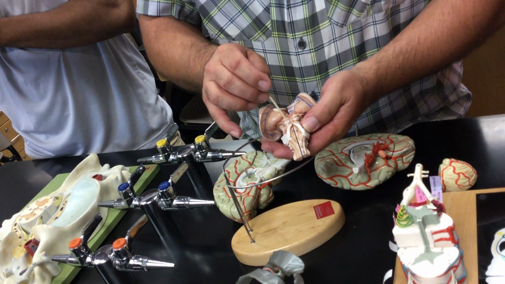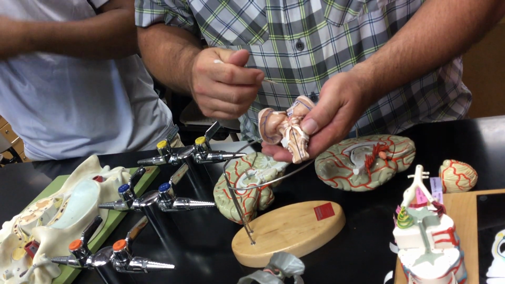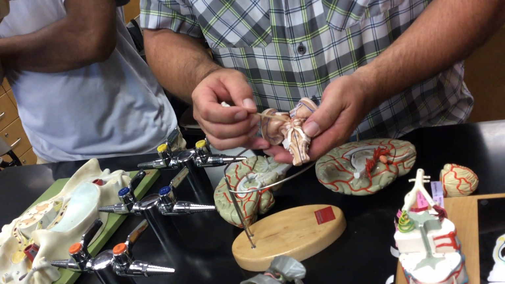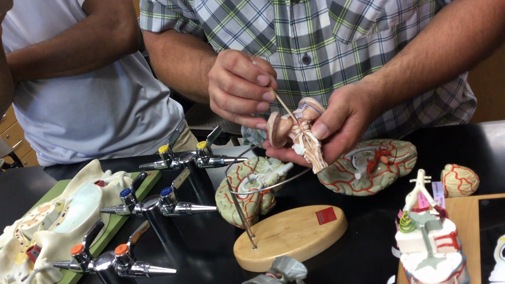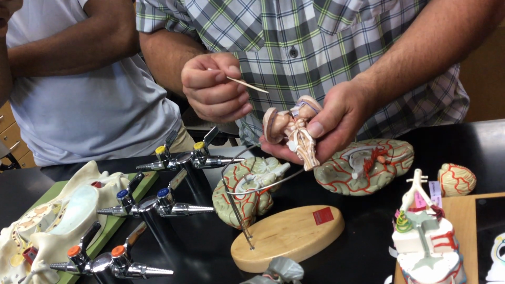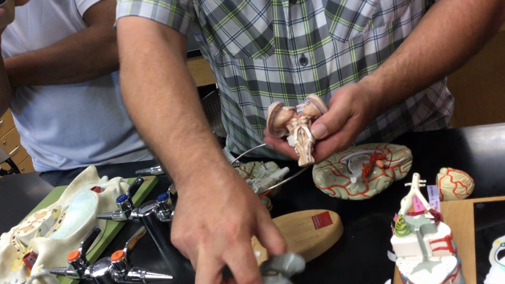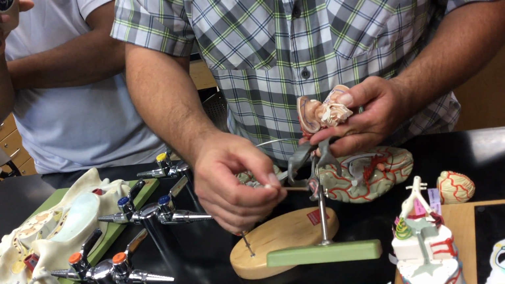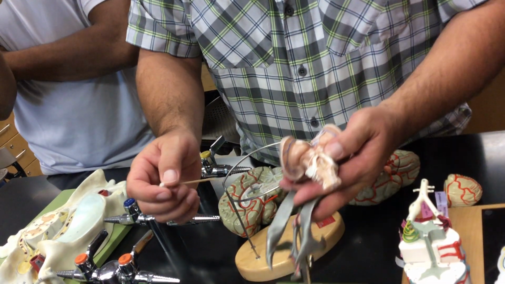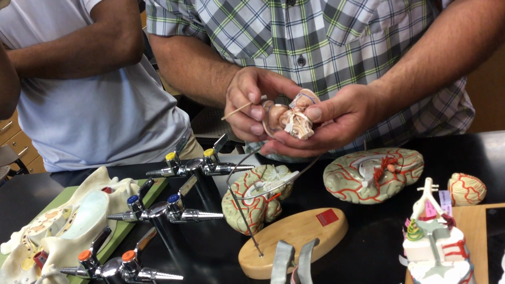When taken together, 1, 2, 3, 4, make up the corpora quadrigemina, also known as the tectum, that help to tie in auditory stimuli with visual tracking. That little pink bump right there is our pineal gland, or the very end of the epithalamus. This void is the fourth ventricle, armed with 2 lateral and 1 median aperture that pushes that cerebral spinal fluid around the whole brain.